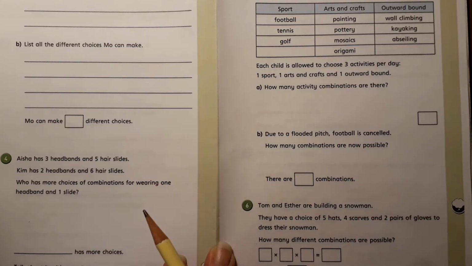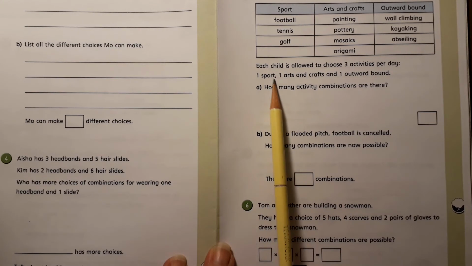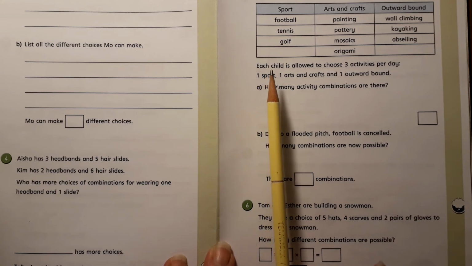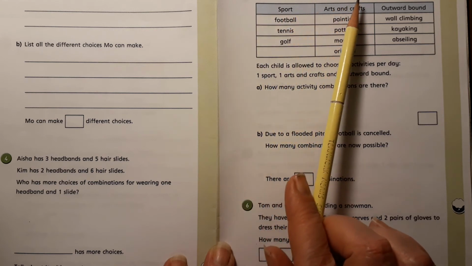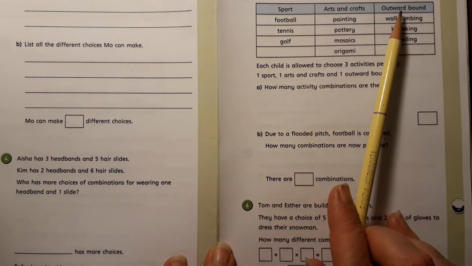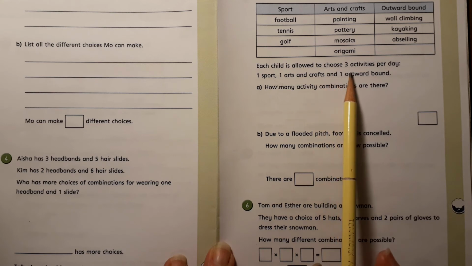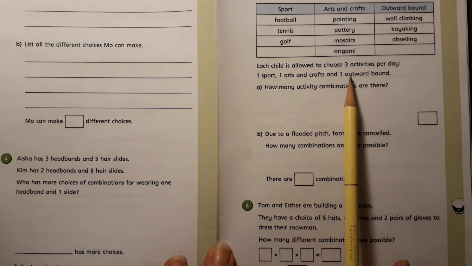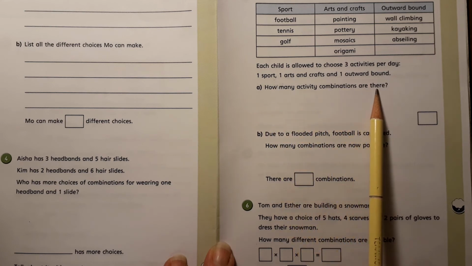So just coming to the last couple of questions on the sheet today. Same thing applies. Make sure you read the information. Here are the activity choices available at summer camp. There's sport, art and craft and outward bound. Each child is allowed to choose 3 activities per day, 1 sport, 1 arts and crafts and 1 outward bound. How many activity combinations are there?